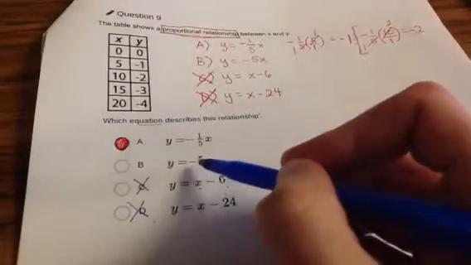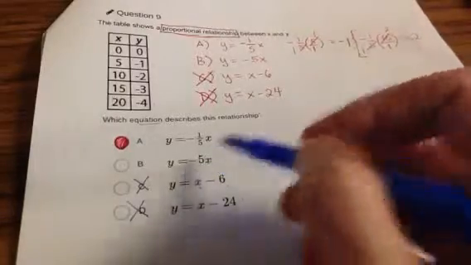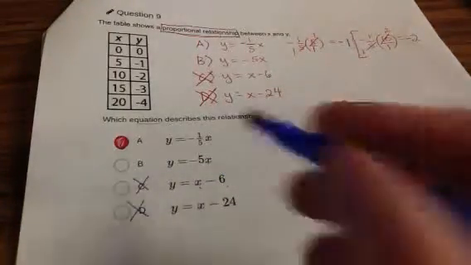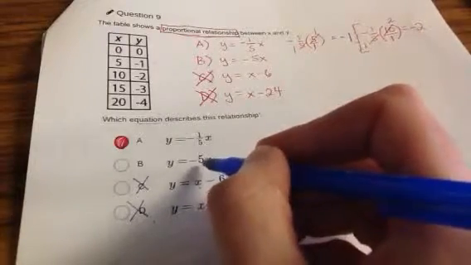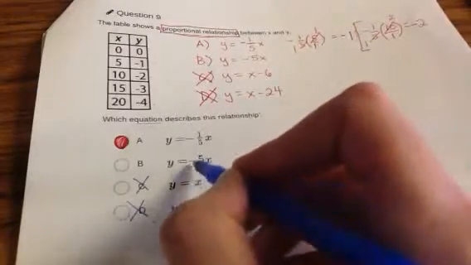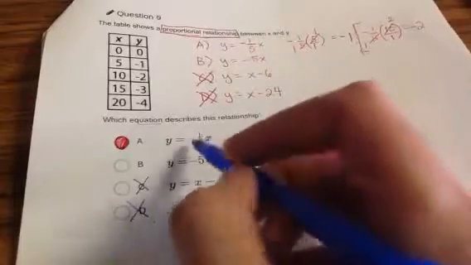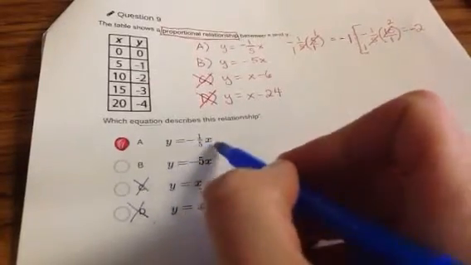If I have a coefficient next to a variable, what is that telling me that I'm supposed to do here? Of the 4 operations, multiply. We're supposed to multiply, right? So negative 5 times x. A would be negative 1/5 times x.